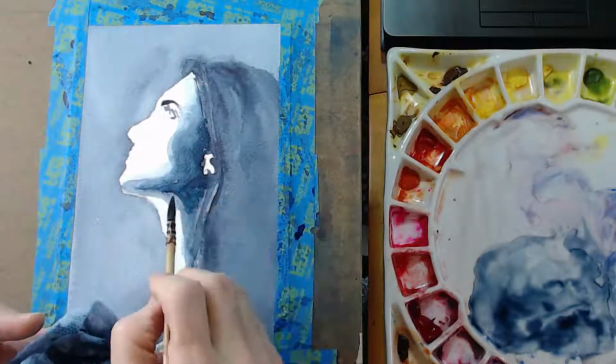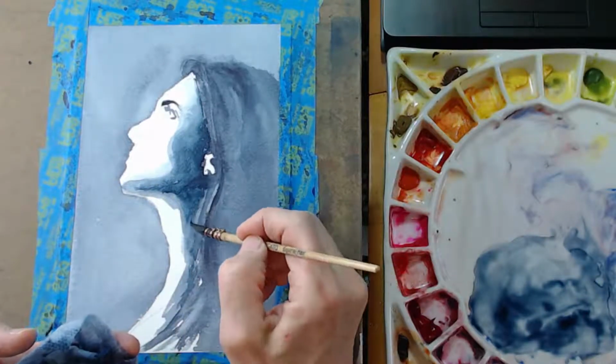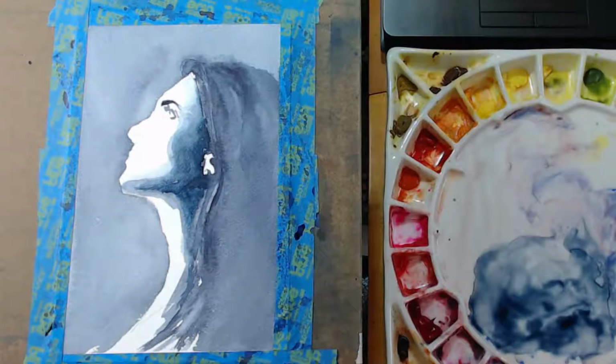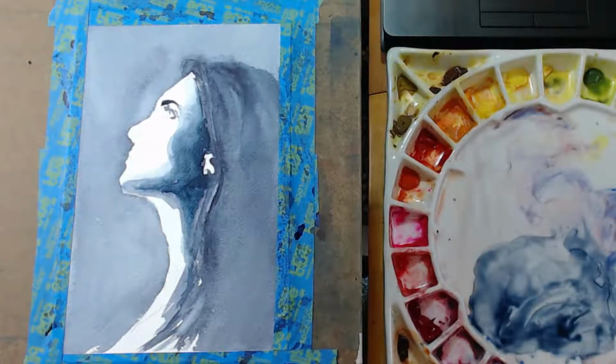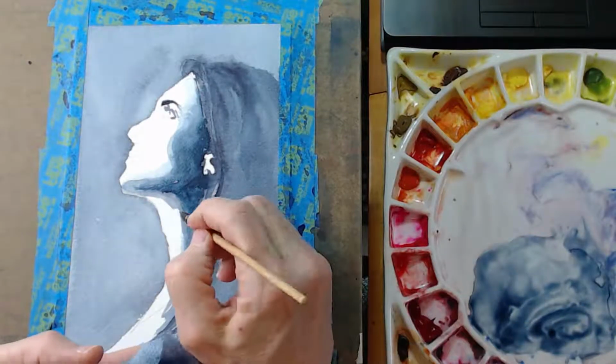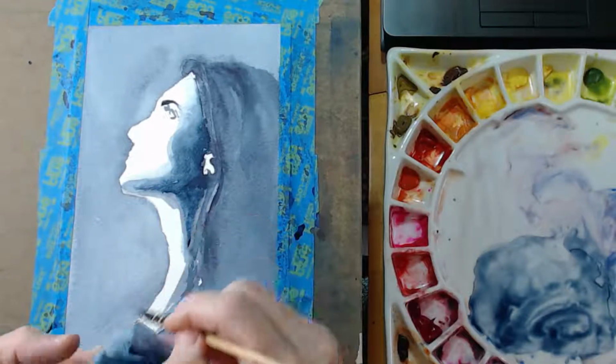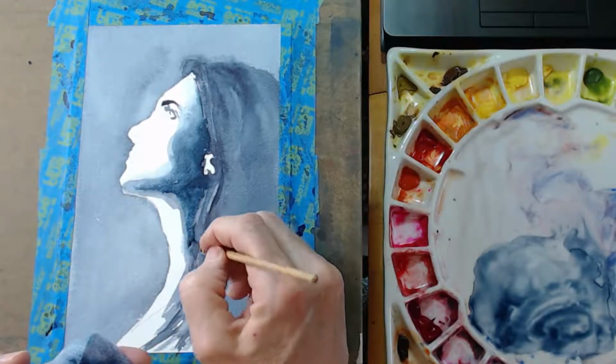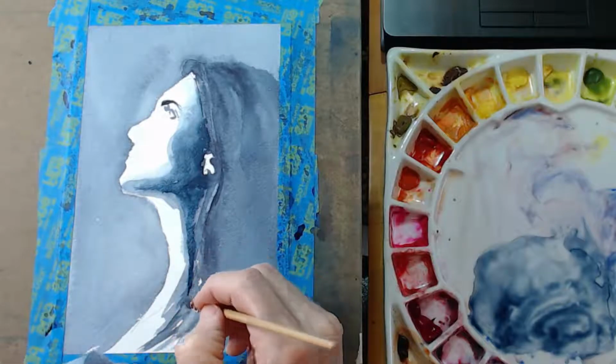Right in here is really pretty, and I like where it's more organic, the flowing of the pigment in the water. You can't control it, but that's really what is beautiful about watercolor. So you don't want to try to control everything.